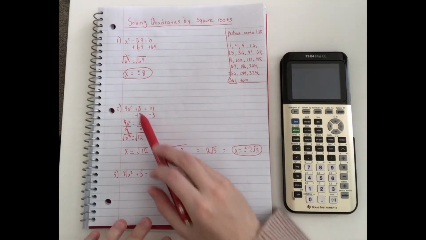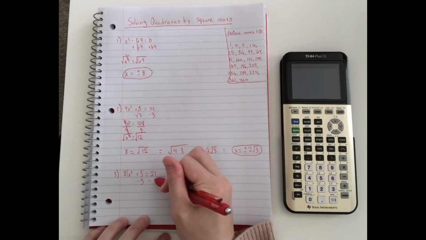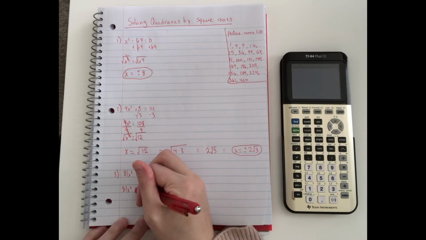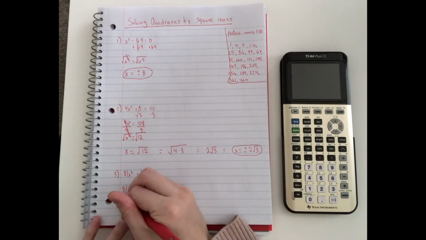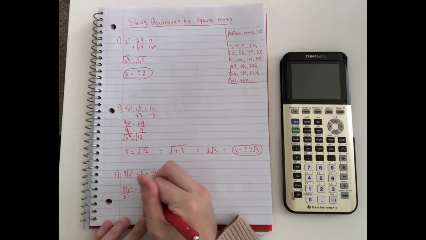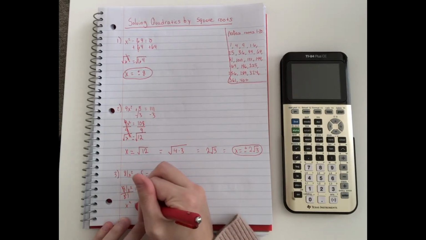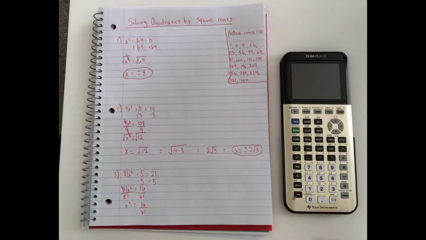Same thing, we're just trying to get x squared by itself. We're going to start by subtracting 5 from both sides. So we have 81x squared equals 16. And then, of course, divide by 81, divide by 81. We're left with x squared equals 16 over 81. Okay, and it's okay to get fractions because sometimes you will come across those.